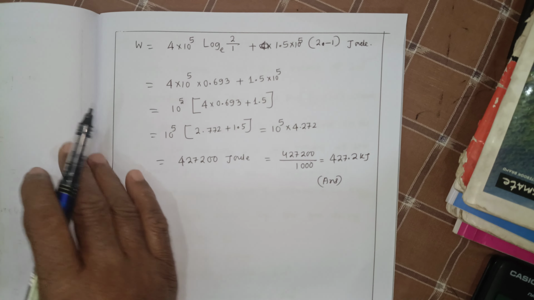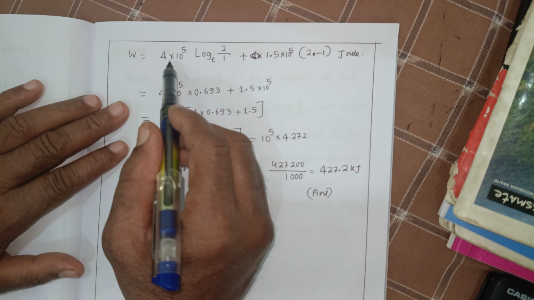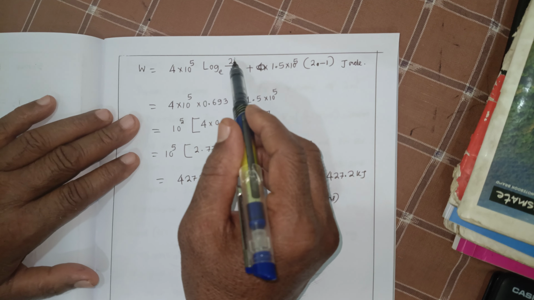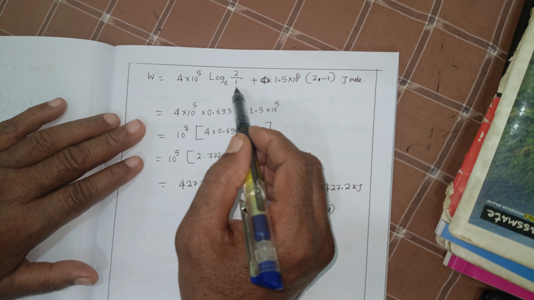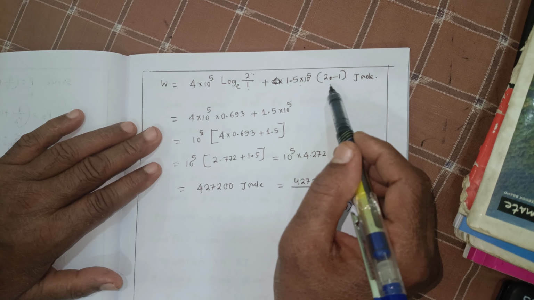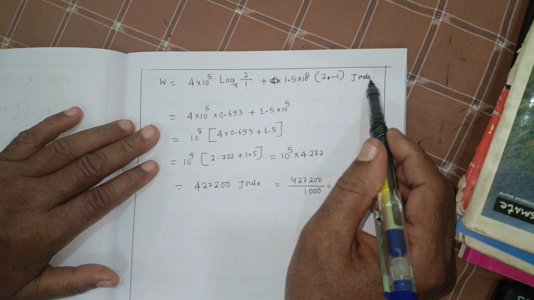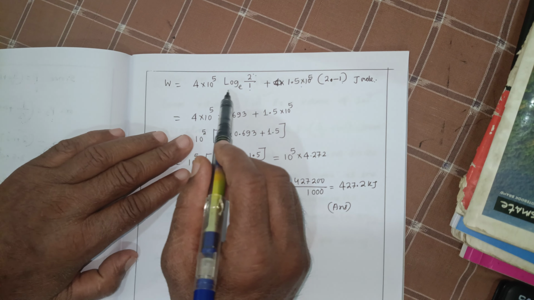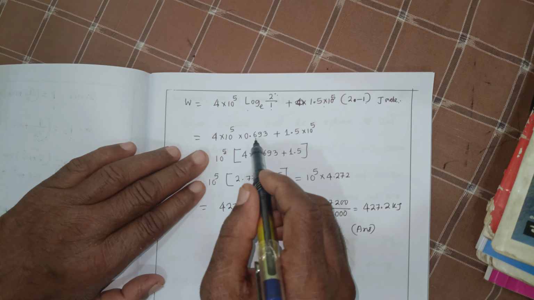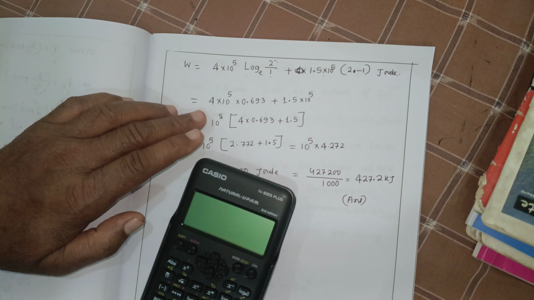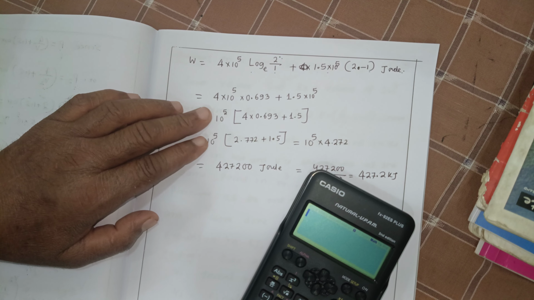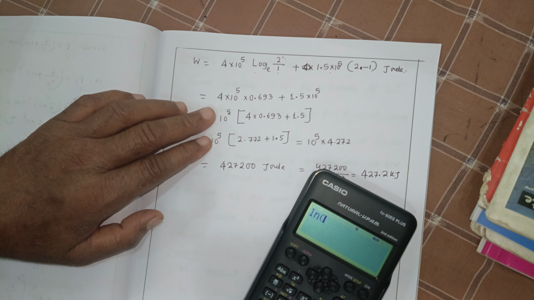Then W is equal to 4 into 10 to the 5 log e 2, because V2 is equal to 2 and V1 is equal to 1, plus 1.5 into 10 to the 5 with the limit 2 minus 1 joule. Then the value of log e 2 is 0.693; you can use a calculator to find log e 2.